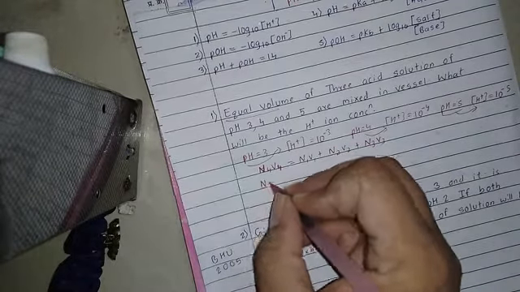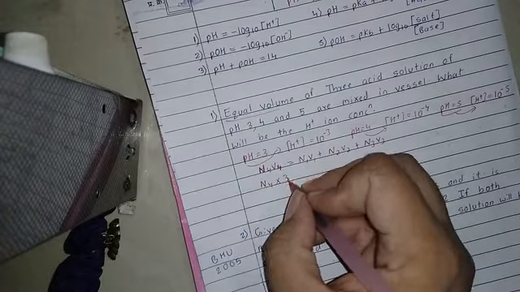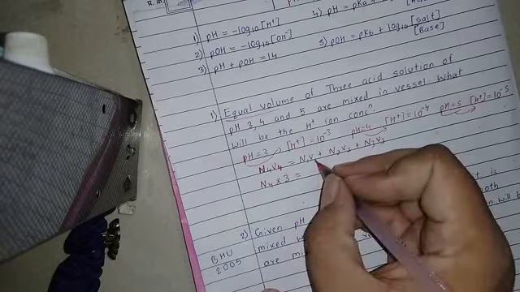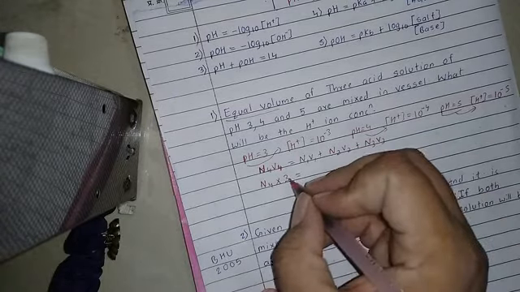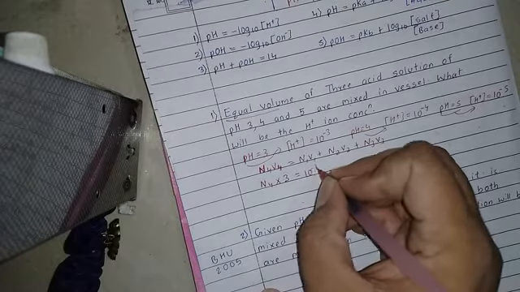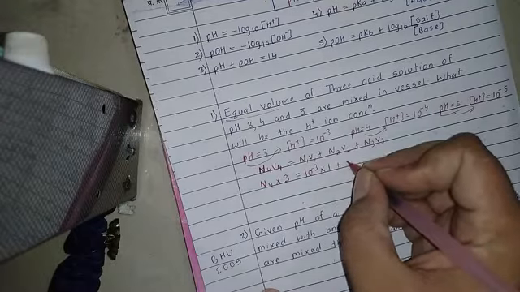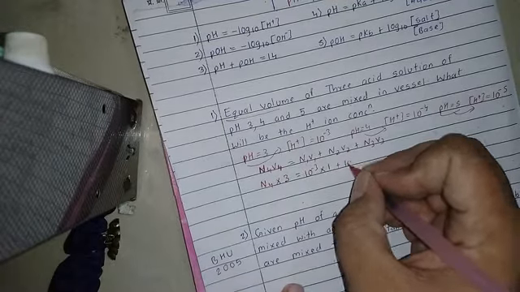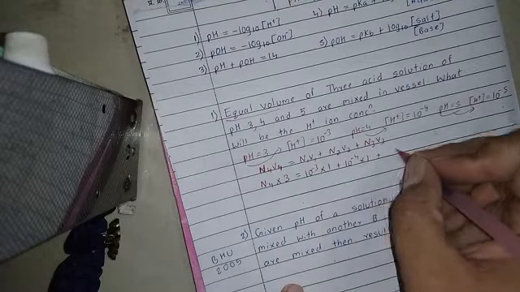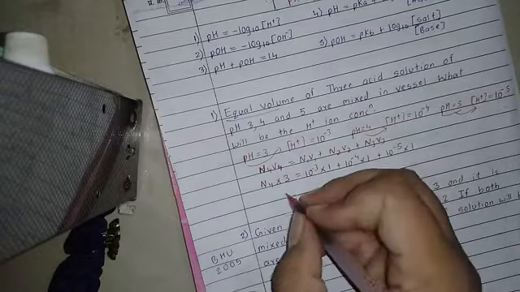So N4 into total volume, which will be 3, that is V1 plus V2 plus V3, total 3. So N1 is 10 raised to minus 3 into V1, which we have considered as 1, N2 is 10 raised to minus 4, V2 again considered as 1, and N3 is 10 raised to minus 5, V3 as 1.